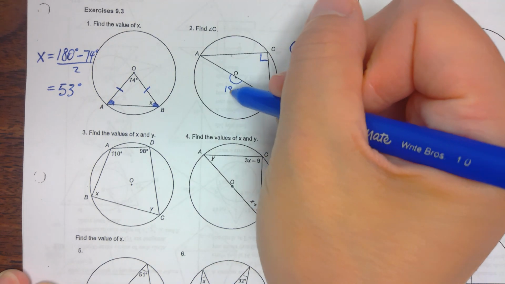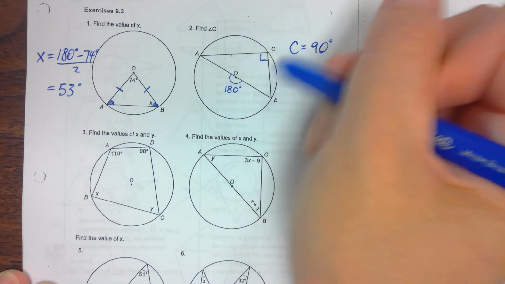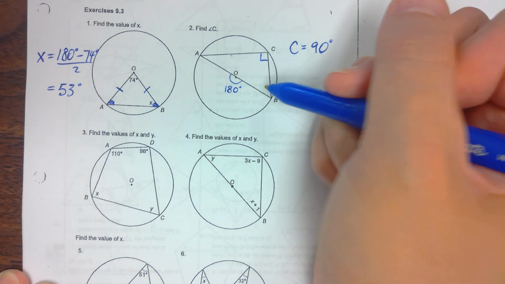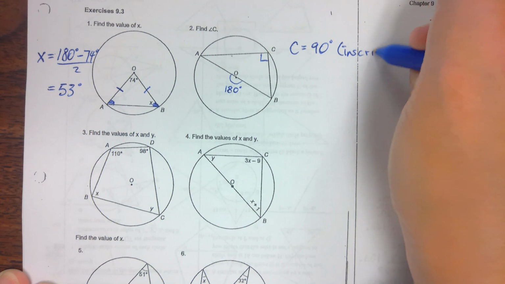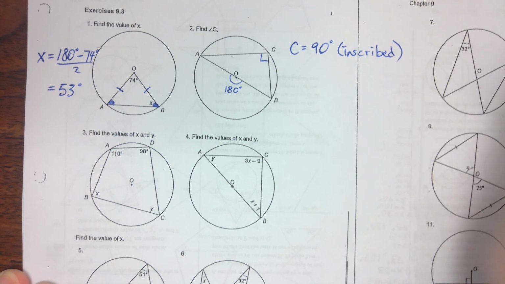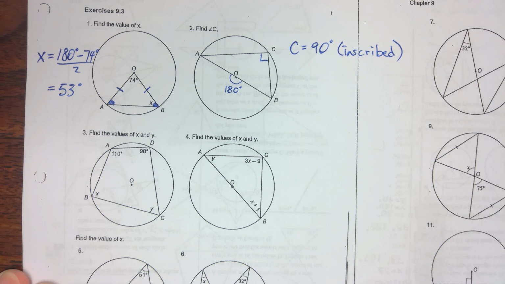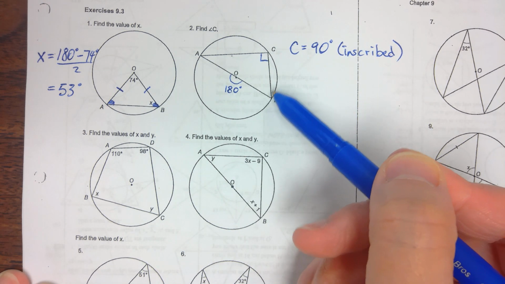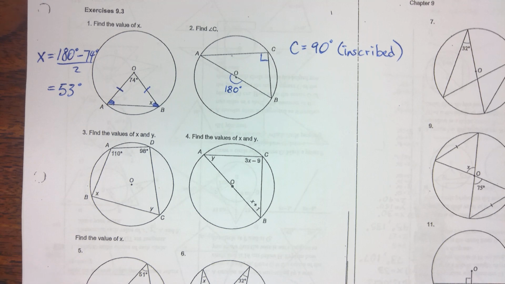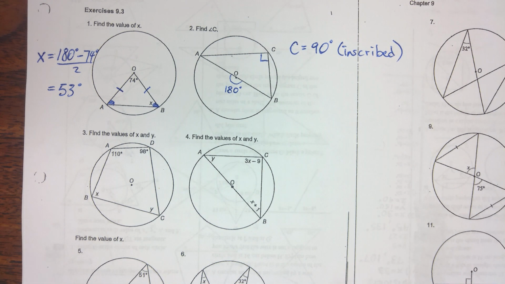180. So if this is 180 and this is your central angle, this is your inscribed angle. So that's why it's 90. This is actually your inscribed angle. And the second justification you can give is because your chord is your diameter. So your inscribed angle is 90 degrees.